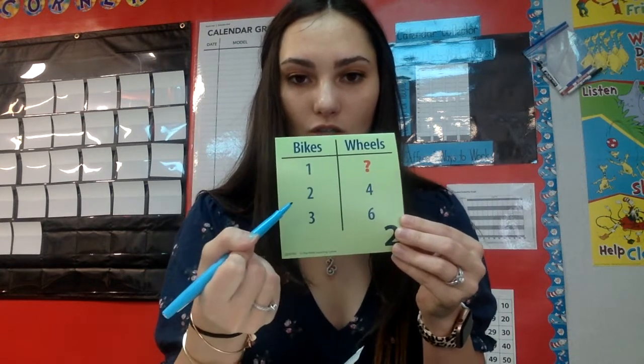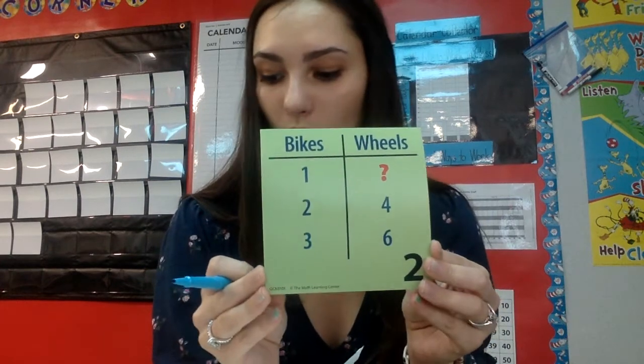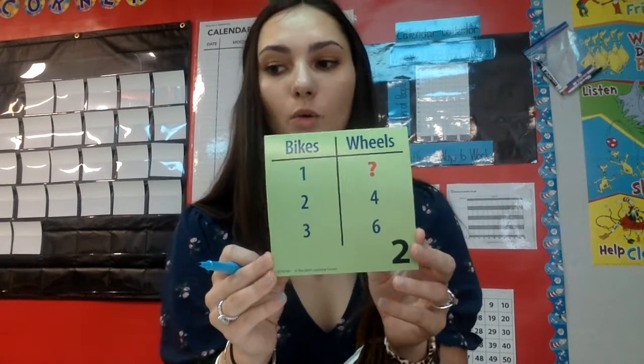All right, our next one. We're not going to write the date for the next one because we might do one calendar activity. We might do two, which we're just depending. So we're still under 9-1. Okay, so this is our card for number 2. We have bikes and wheels. So then we have 1 question mark, 2, 4, and then 3 and 6. So take a second and think about what the model might be, what our description might be, and what our equation might be for this.